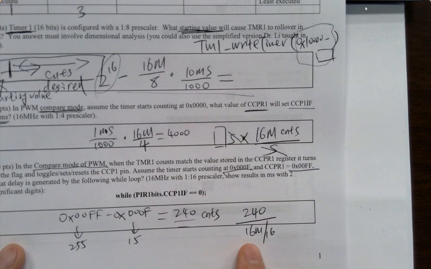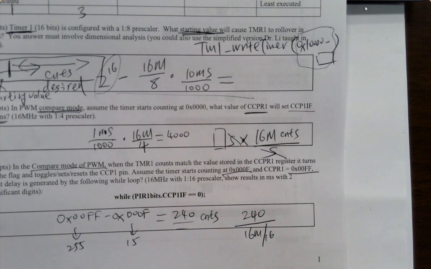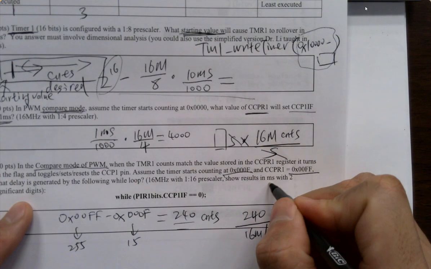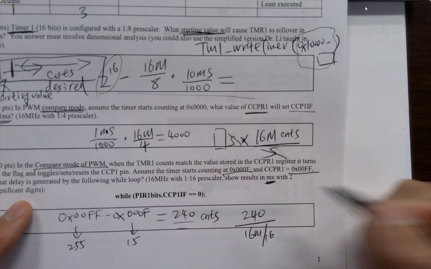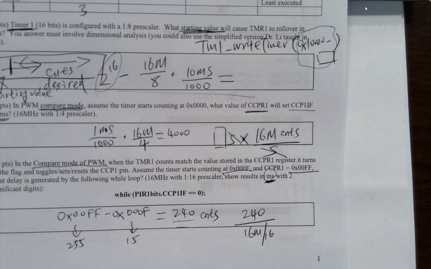All right? That's it. Just to let you know, it's asking for milliseconds. If you are doing something like 64 microseconds, I'm not taking points off.